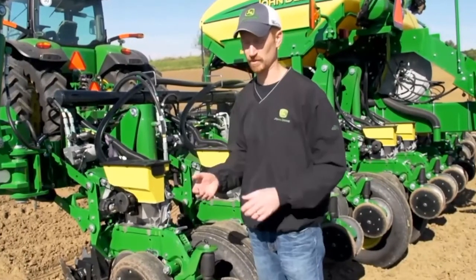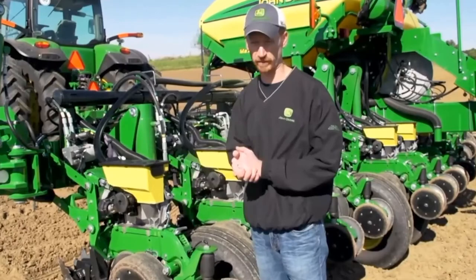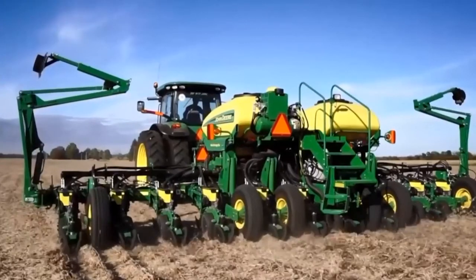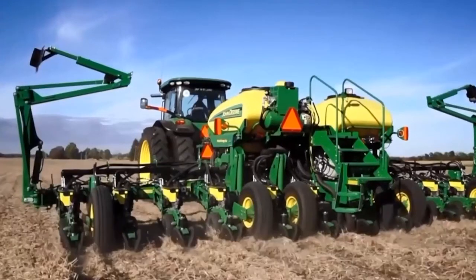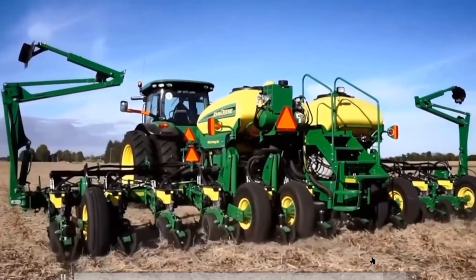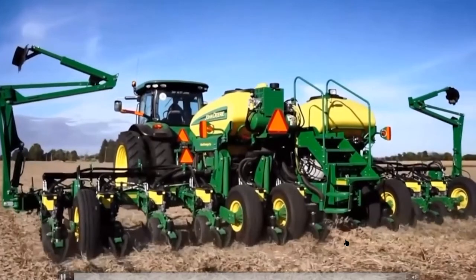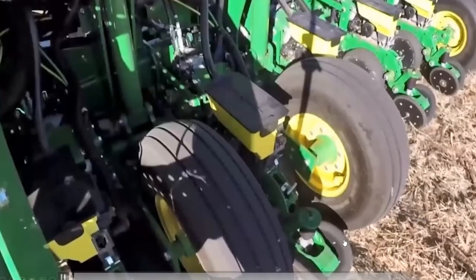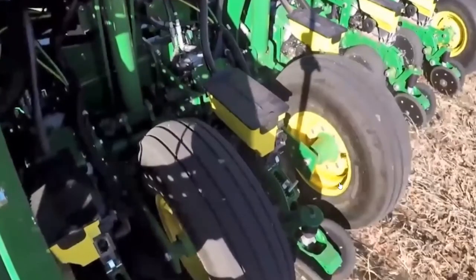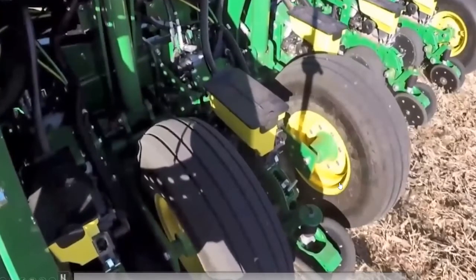So for instance, if you're having some failure in your wheel tires, the system will apply more downforce. That will provide your optimum seed trench to make sure you maintain depth and keep your ground contact at 97%.